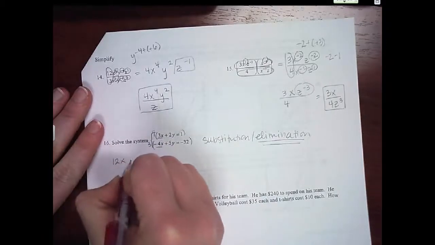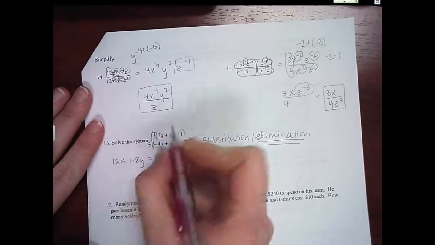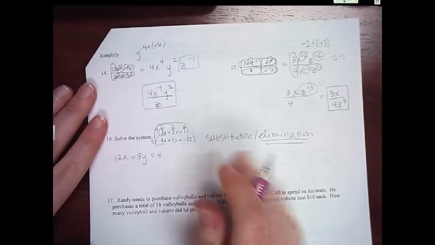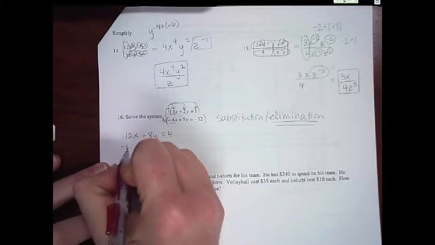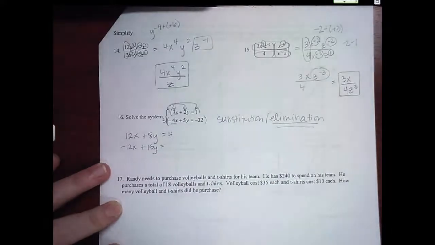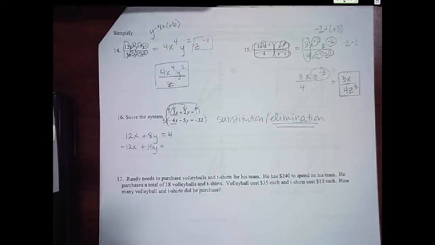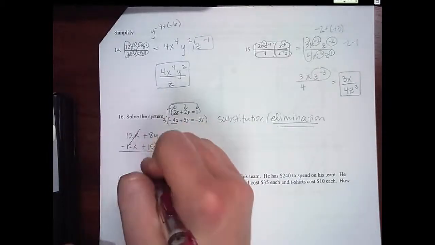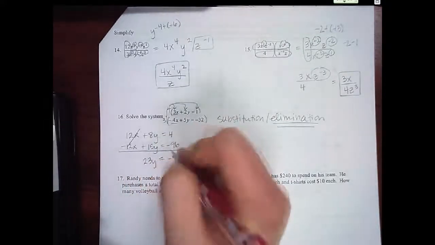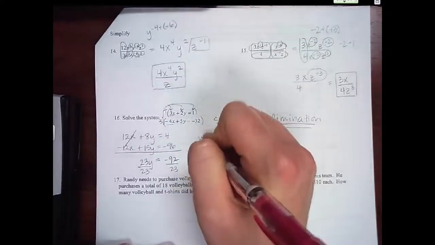So the first equation, I get 12x plus 8y equals 4. Don't forget the 4 goes to all three pieces. On the second equation, I get negative 12x plus 15y equals negative 32 times 3. Oh, sorry, my calculator. Negative 96. So elimination, remember, we add down. So these go away. I get 23y equals negative 92. Divide by 23. I get y equals negative 4.